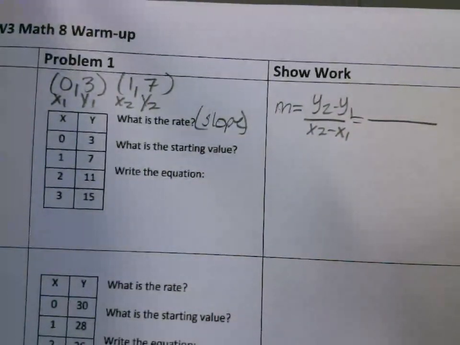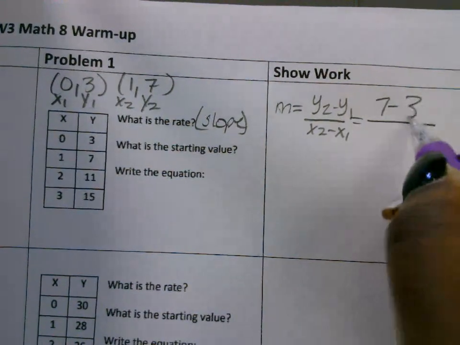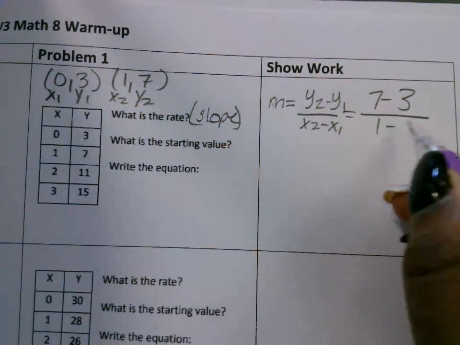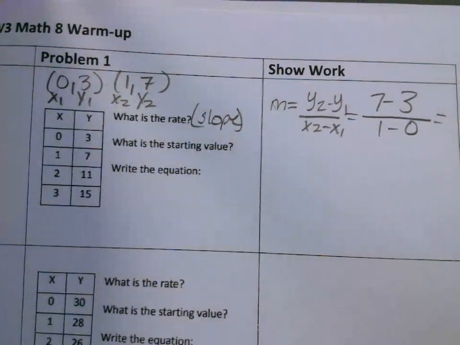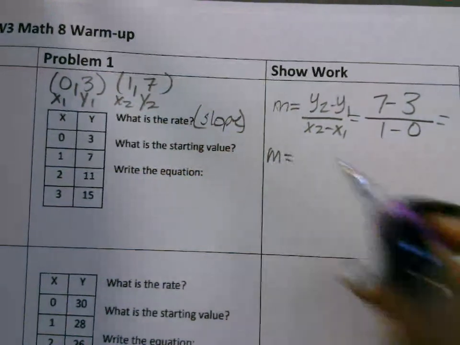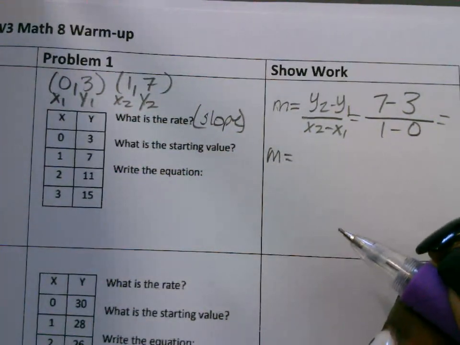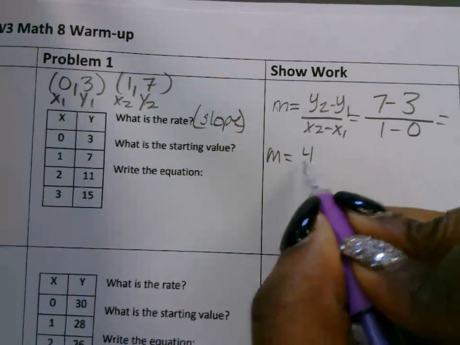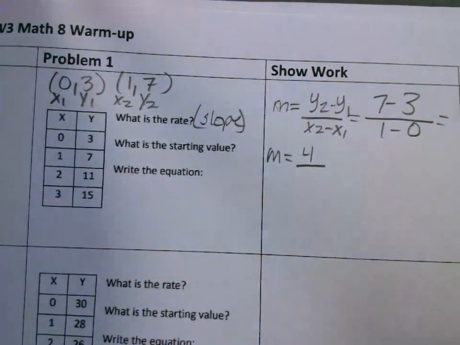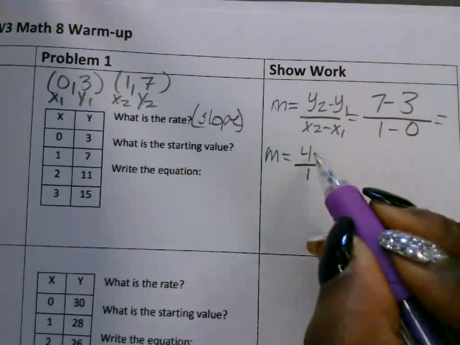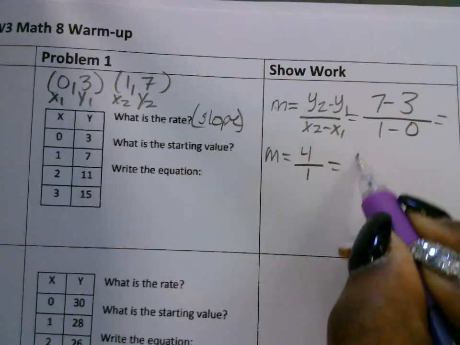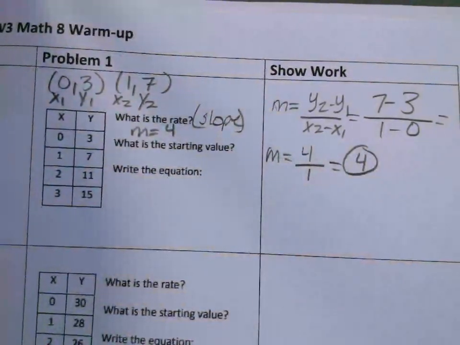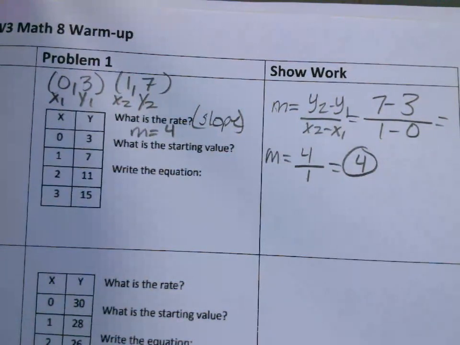Yes, Tegan? 7 minus 3. 7 minus 3. And then say again, baby. 1 minus 0. Very good. 1 minus 0. Good job. So on the top, let's simplify. You have your calculator. If you don't remember, what is 7 minus 3? 4. And what is on the bottom? 1. So what's the slope equal to? What's 4 divided by 1? So m, or the slope, or the rate, is 4. Your rate here is 4. It's going up by 4 every time.